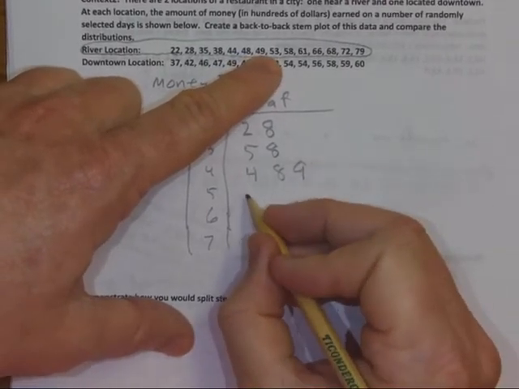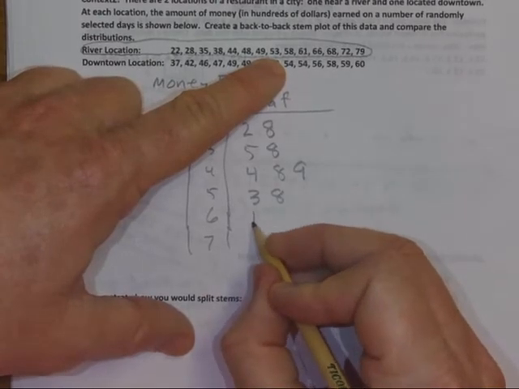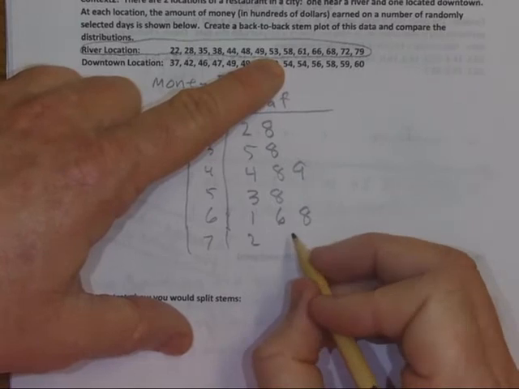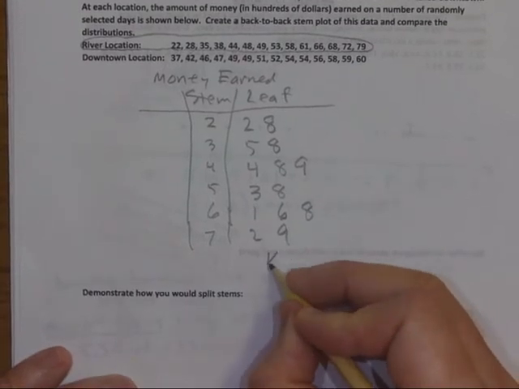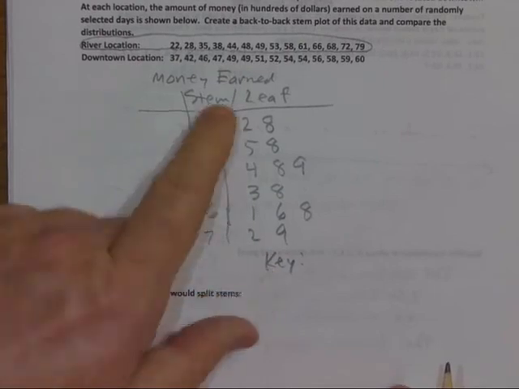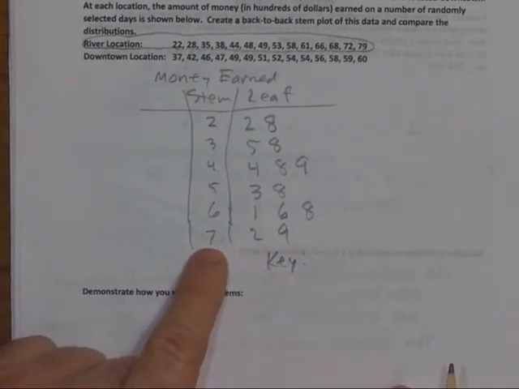And then I've got 53 and 58, and I've got 61, 66, and 68, and then 72 and 79. And so there we go. And then we have to put a key. So our key tells us what the stem and the leaves represent. And in this case, it's in hundreds of dollars. So like this 72 represents $7,200.